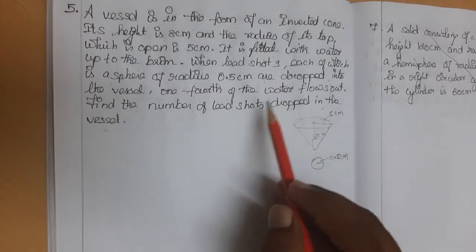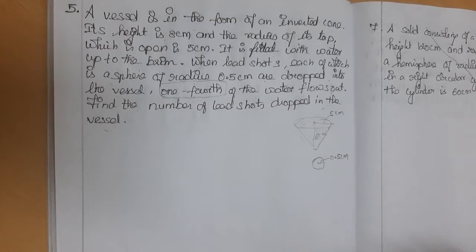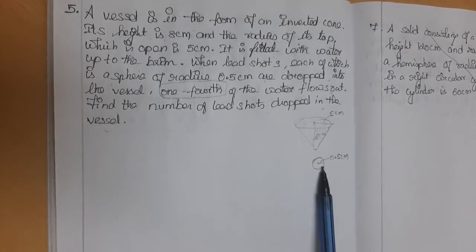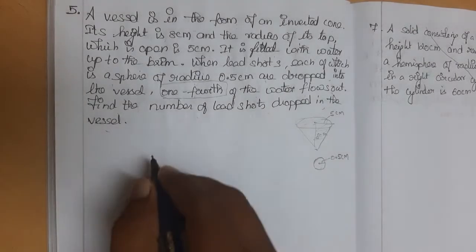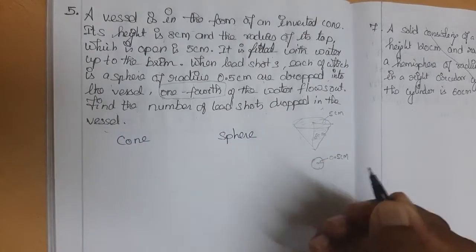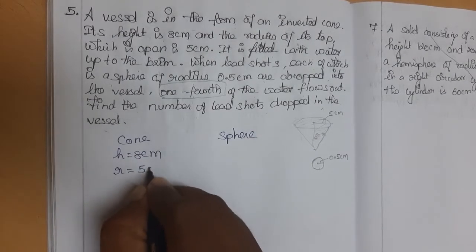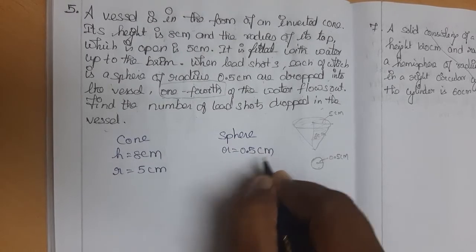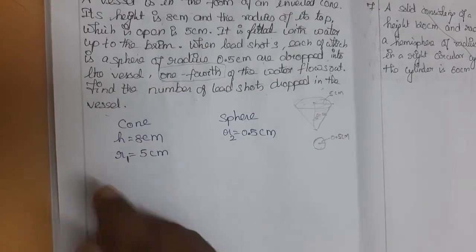Since the volume spilled is given as 1/4, 1/4 of what shape is it? Cone, right? So 1/4 of the cone volume will be equal to n times the volume of a lead shot. So the number of lead shots I am considering as n. So there are two shapes, one is the cone and another one is the sphere. The cone has height 8 centimeter and radius 5 centimeter. The sphere has radius 0.5 centimeter, and both radii are different. So let me name them 1 and 2, right?